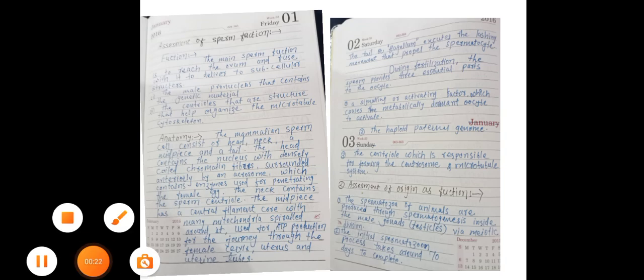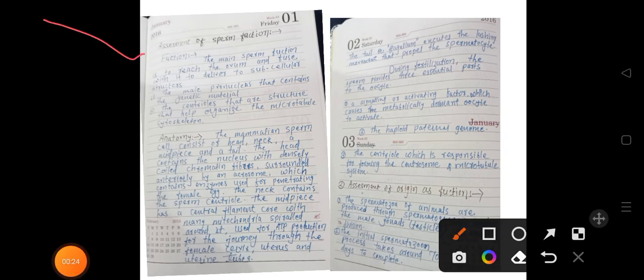The first point is the assessment of sperm function. The main sperm function is to reach the ovum and fuse with it to deliver subcellular extracts in the male pronucleus that contains the genetic material. The centrioles are structures that help organize the microtubule cytoskeleton.